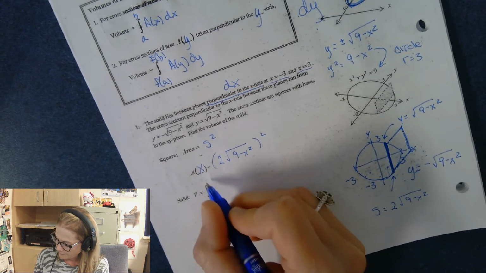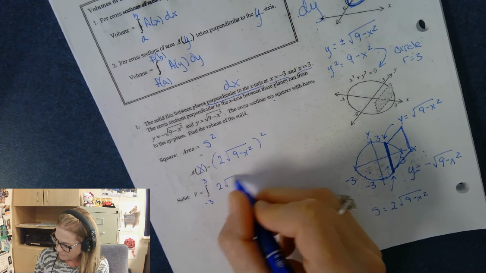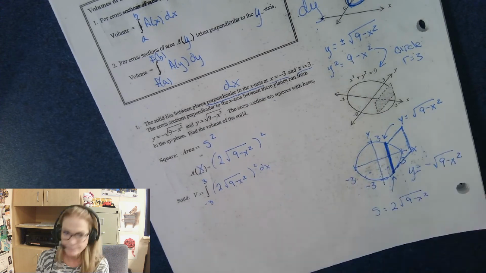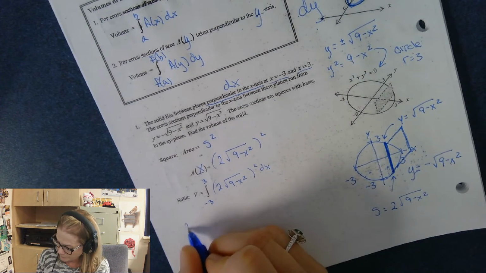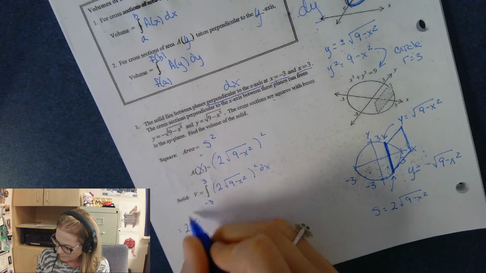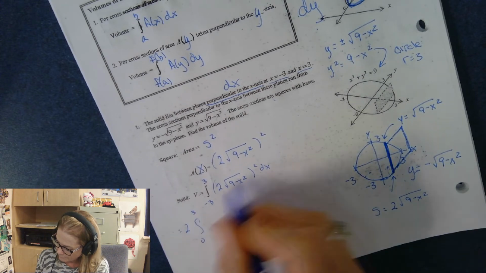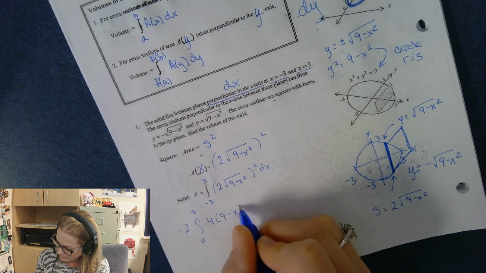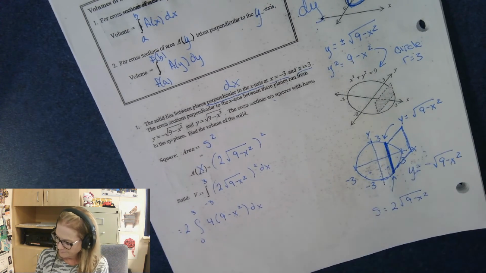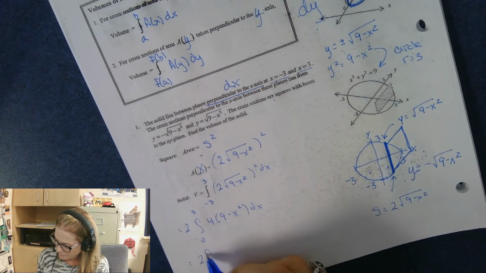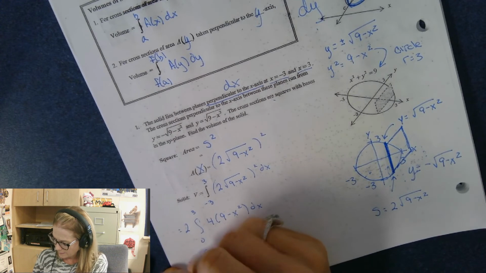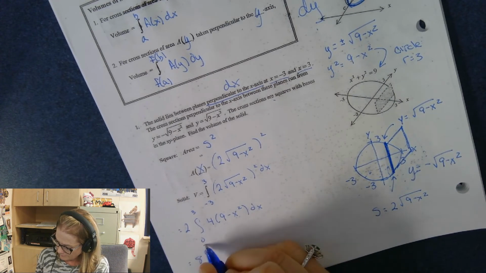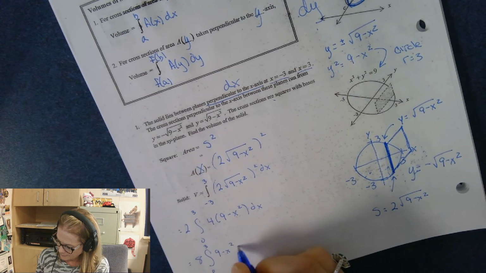We're going to accumulate all of those. We'll go negative 3 to 3 of side squared dx. Okay, and we're going to use symmetry, so 2. Let's go from 0 to 3 of 4 times 9 minus x squared. Okay, and so let's get the 4 out of there, why not? 8, 0 to 3, 9 minus x squared dx.